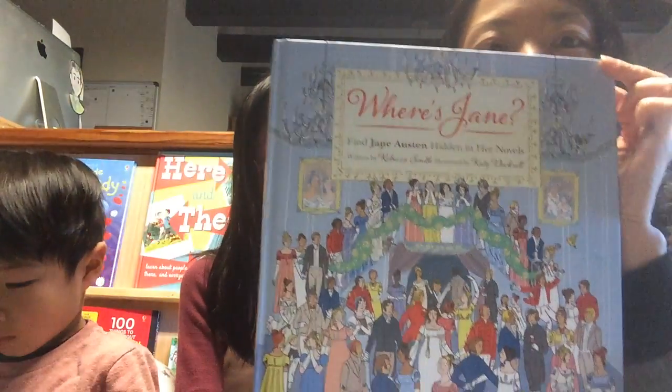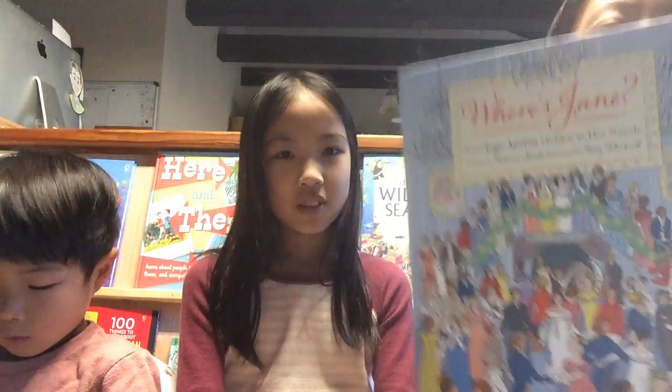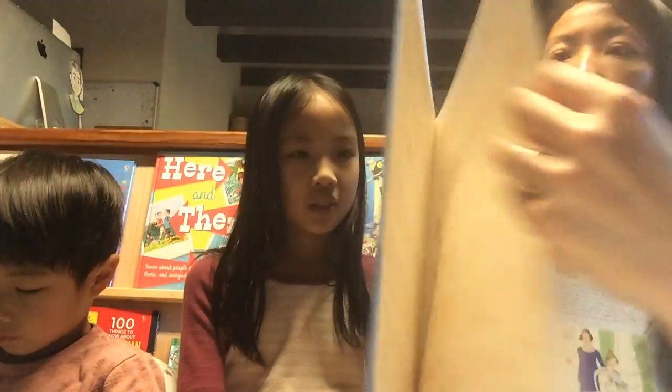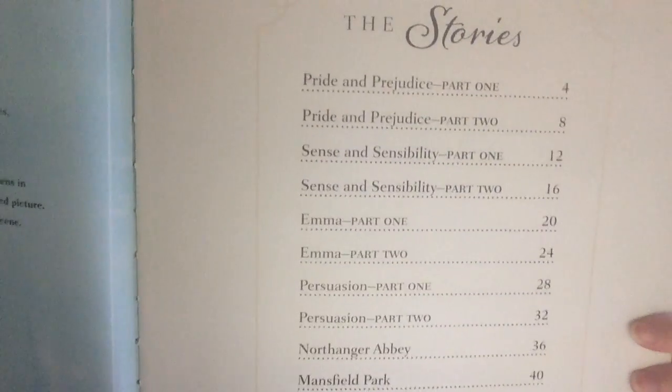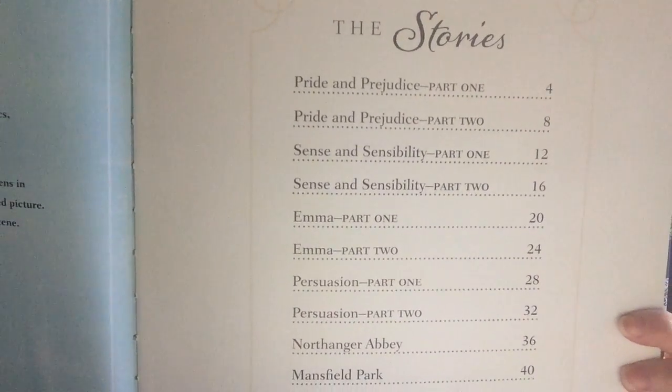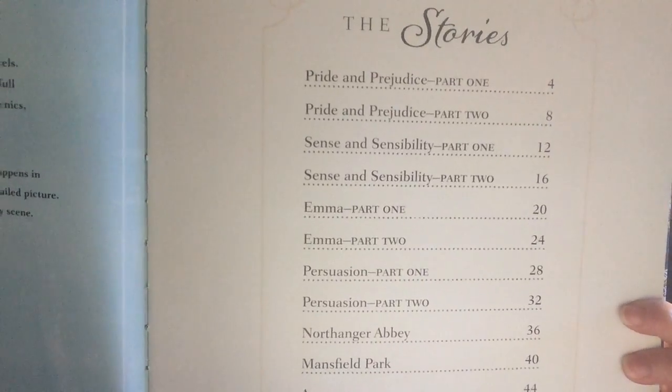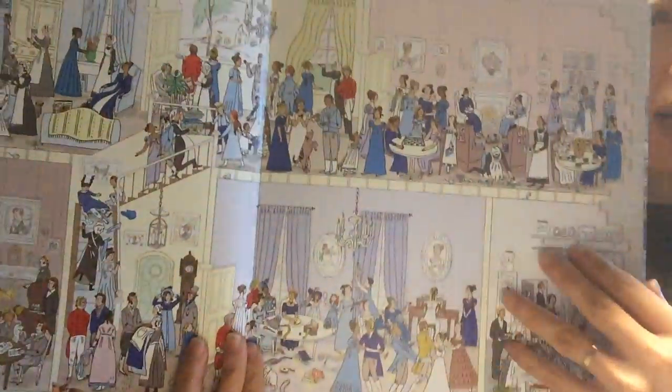So the first one we're going to do is Where's Jane? This book contains 6 short abridged stories by Jane Austen, such as Pride and Prejudice, Sense and Sensibility, Emma, etc. Each story is fully illustrated.